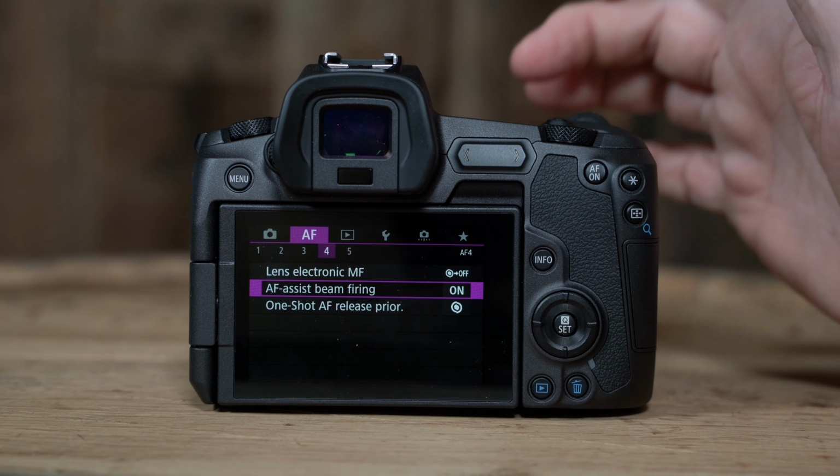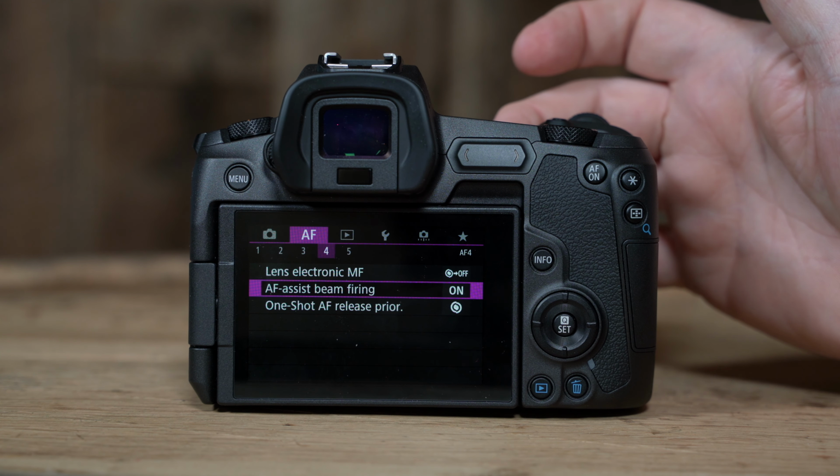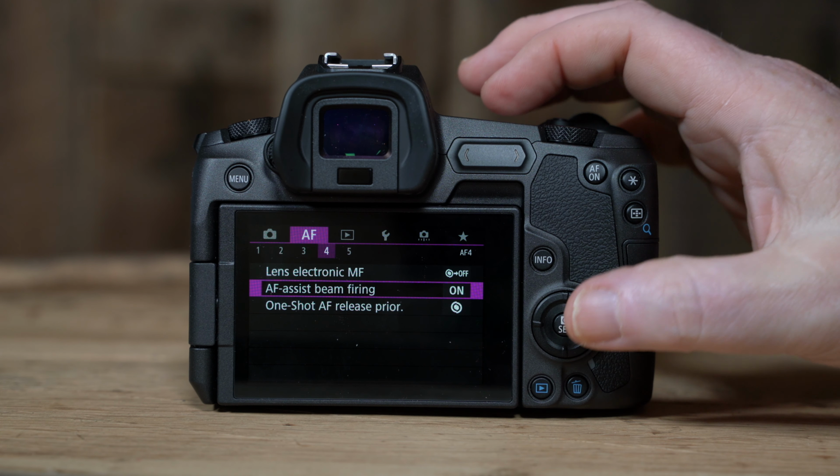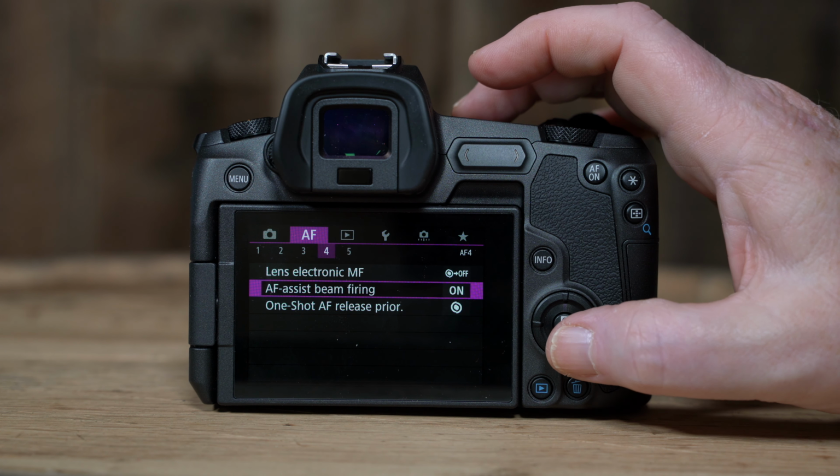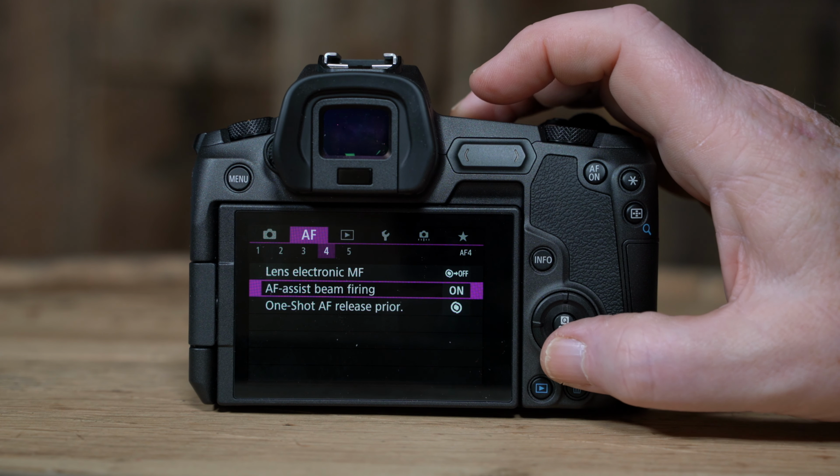Your autofocus assistant beam firing in front, you can turn it on or off. Some people like it, some people don't. I like it if I'm shooting low light, but for example, if you don't want people to notice that you're shooting, you do want to turn that off.